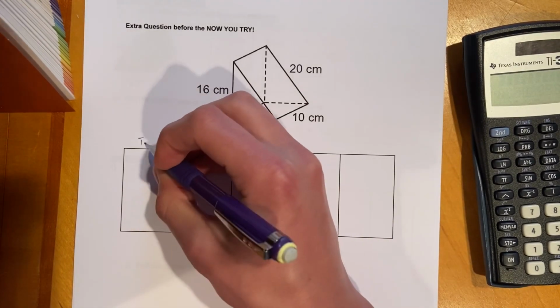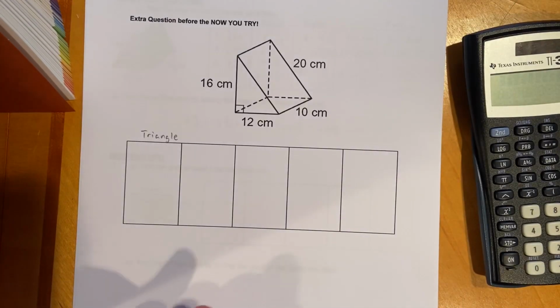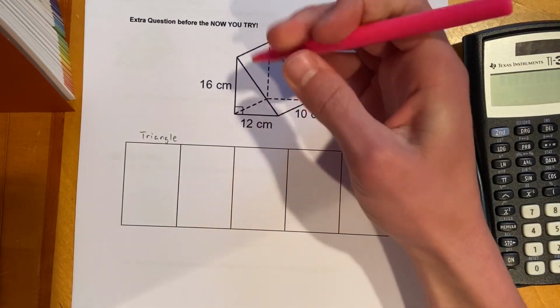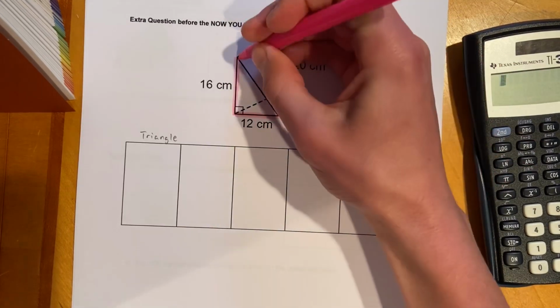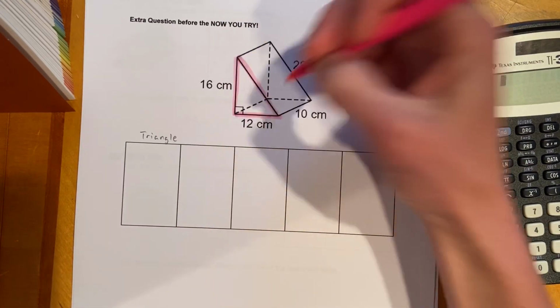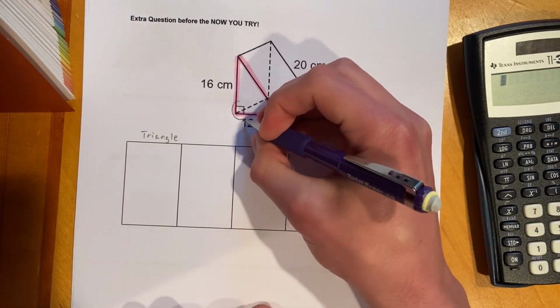I'm first going to do my triangle. And my suggestion to you is to highlight that triangle. Highlight that triangular face. And let's circle our right angle.